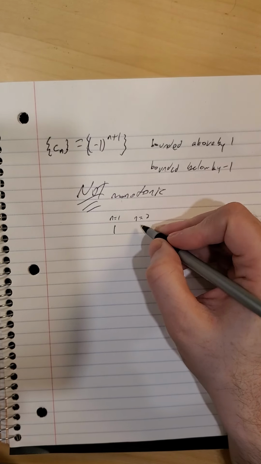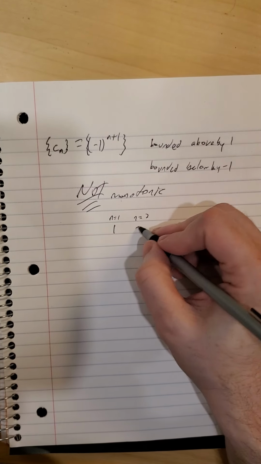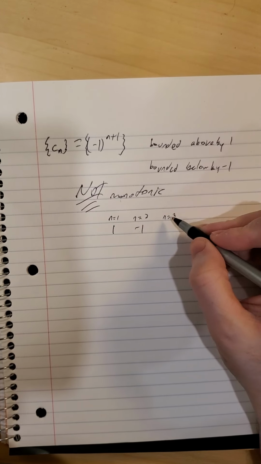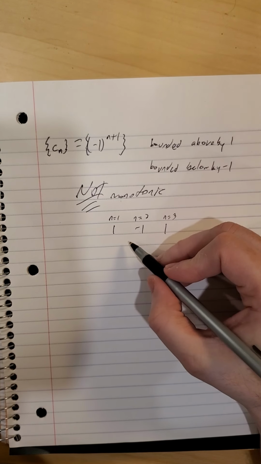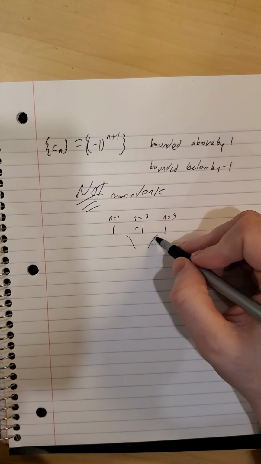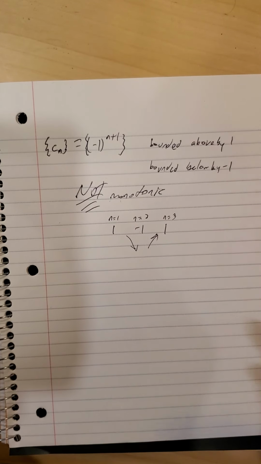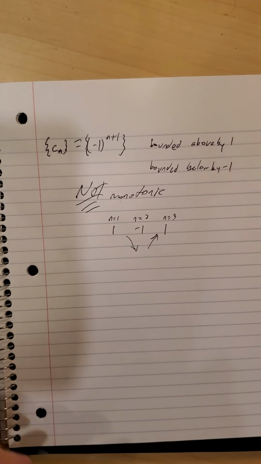N equals 2: even plus an odd is an odd, and -1 raised to an odd power is -1. So we're decreasing, but as soon as we go to 3, now we have -1 raised to the 4th. We're back to +1. So we went down, then we went back up. This is not monotonic. So we're bounded, but not monotonic on that one.